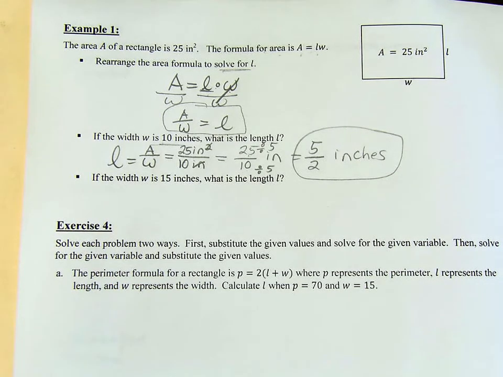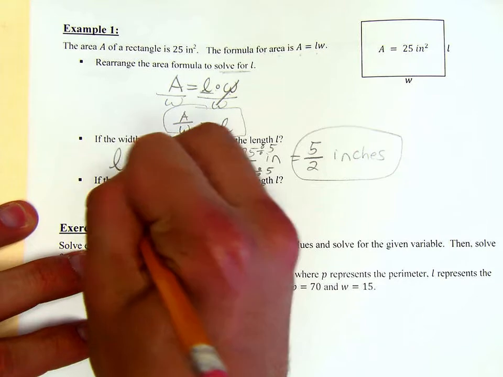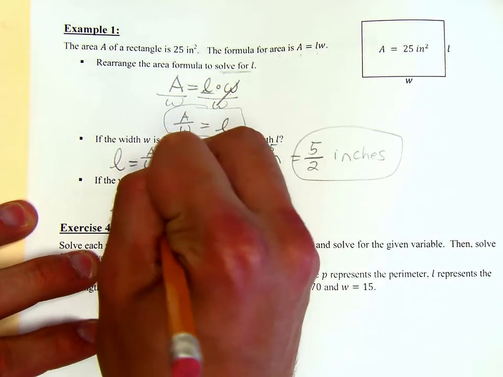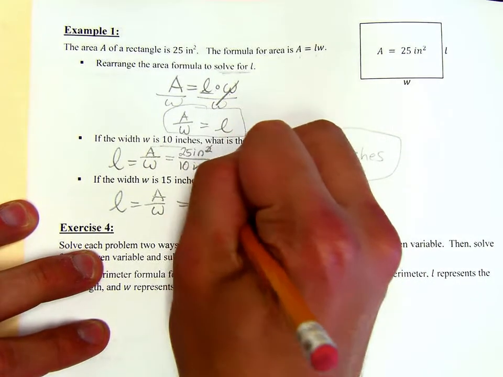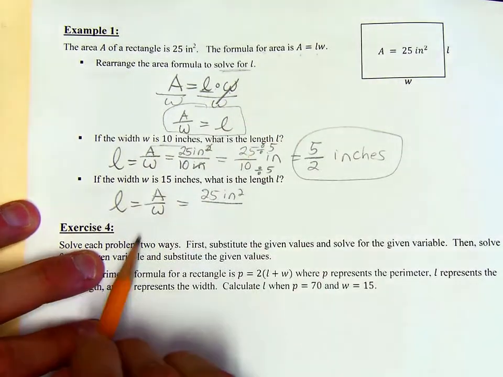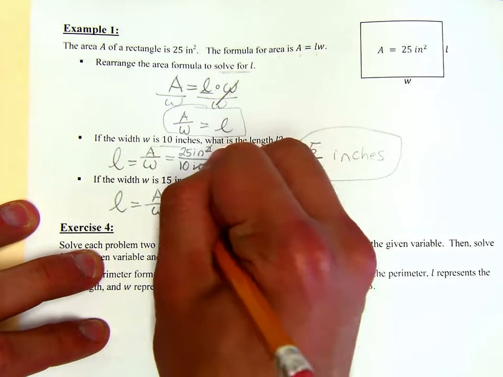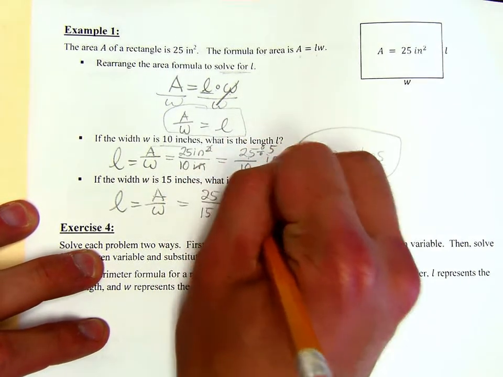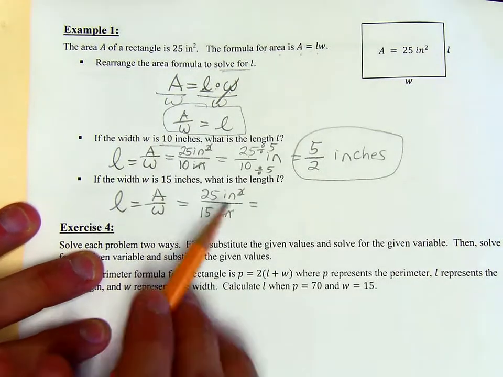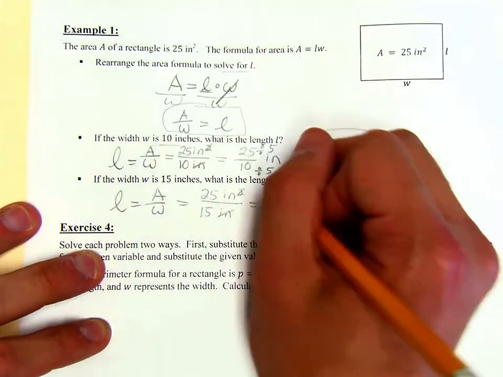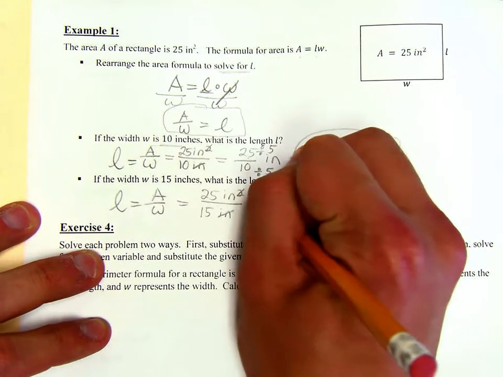And then the second one says, if the width W is 15 inches, what is the length L? So we're going to have L is equal to A over W. Substitute in for A, 25 inches squared, divided by our width of 15 inches. And if we have inches and inches squared, we're just going to end up with just inches. So we have 25 over 15 inches.